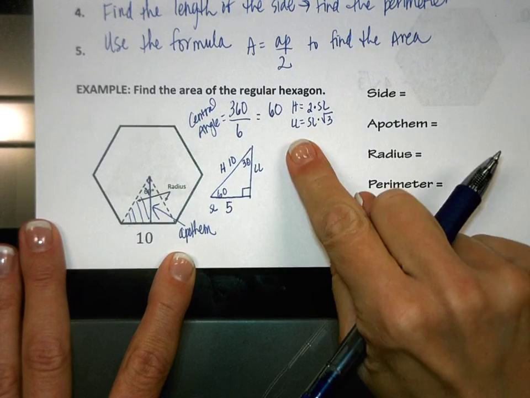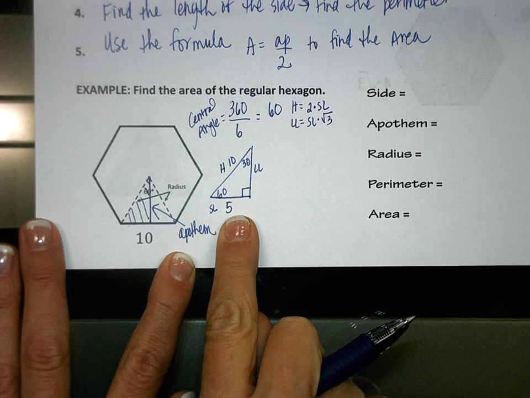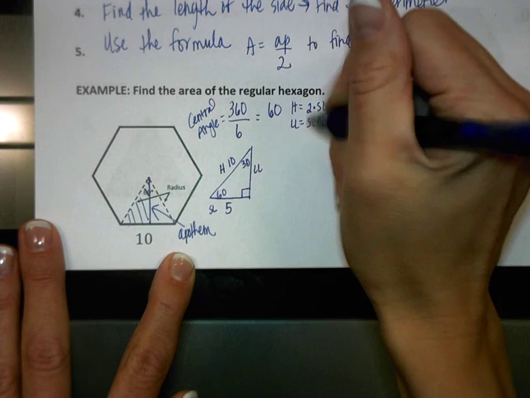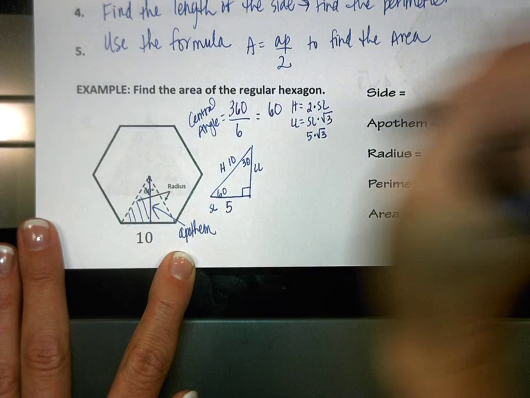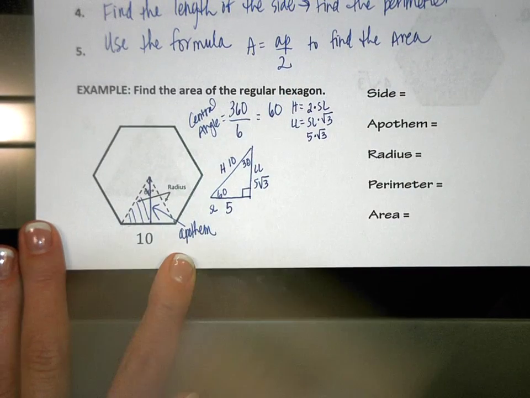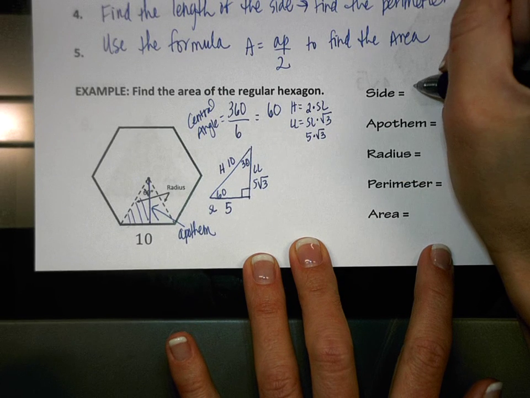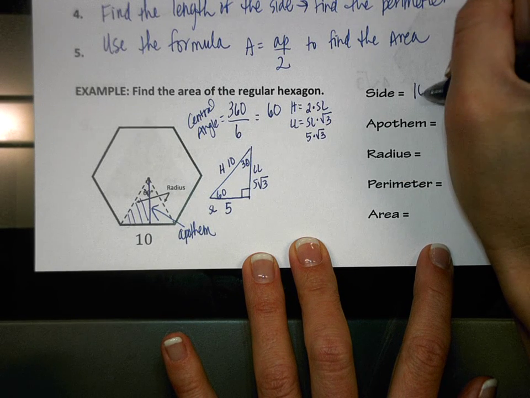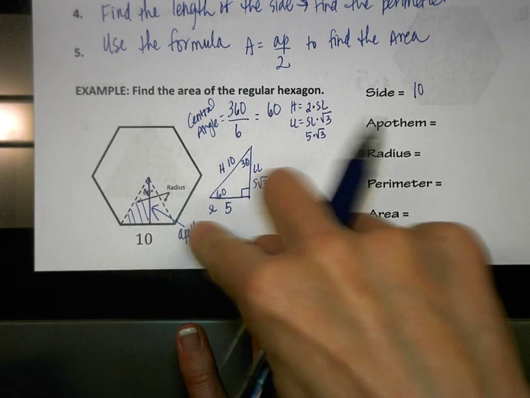And then long leg, so across from my 60, is just the short leg, which is 5, so this is going to be 5 times root 3, which we would just write as 5 root 3. Okay, and so going over here, a side length is 10. Is everybody okay with the side length being 10? Because we knew this whole bottom side was 10.